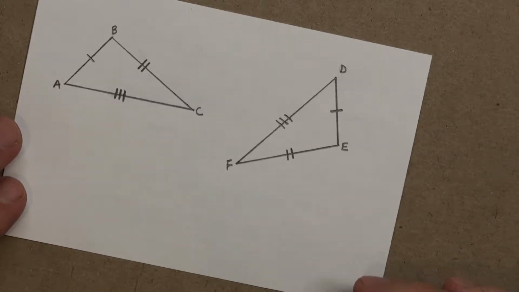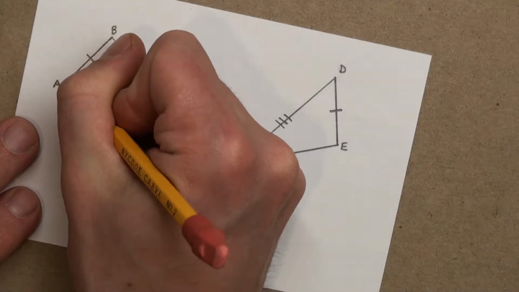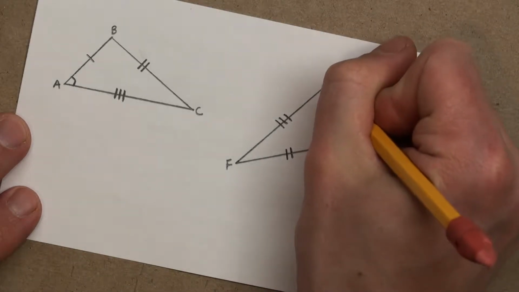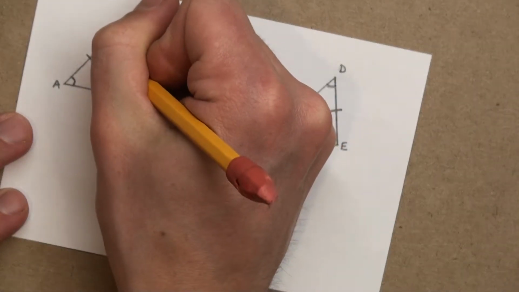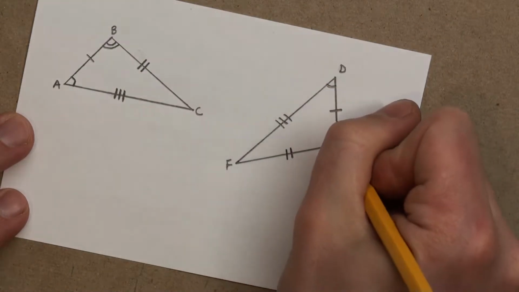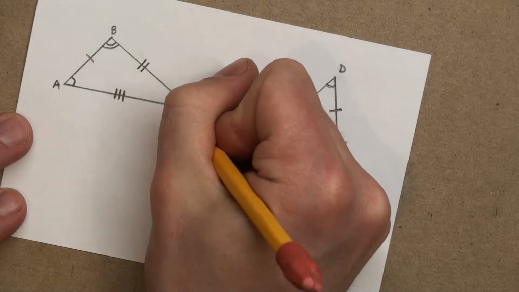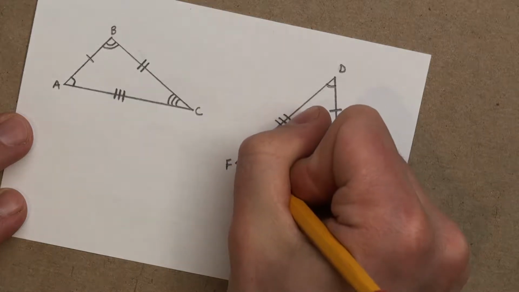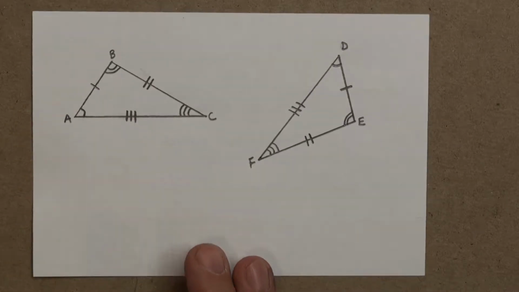Okay? Now, angle C, well, let's actually start with angle A. Angle A corresponds to angle D. They're congruent. And angle B corresponds to angle E. They're congruent. And then angle C corresponds to angle F. Okay? So we've marked all of the corresponding parts of the triangles.